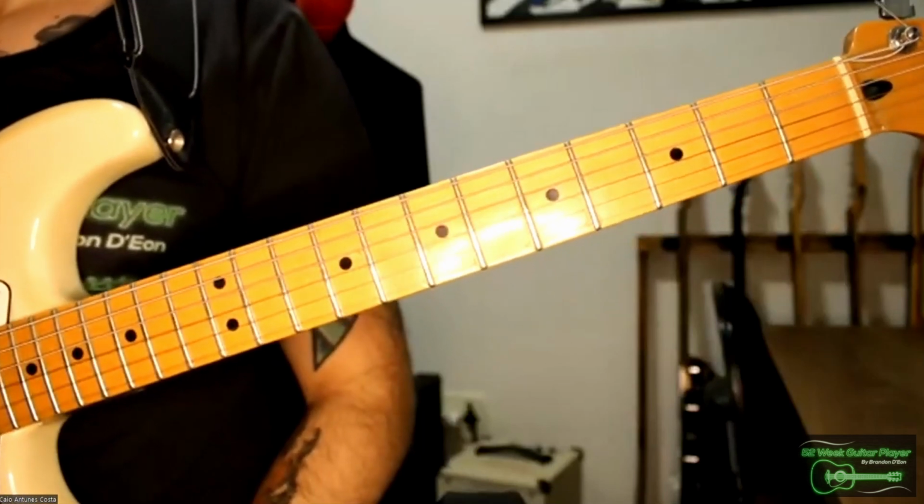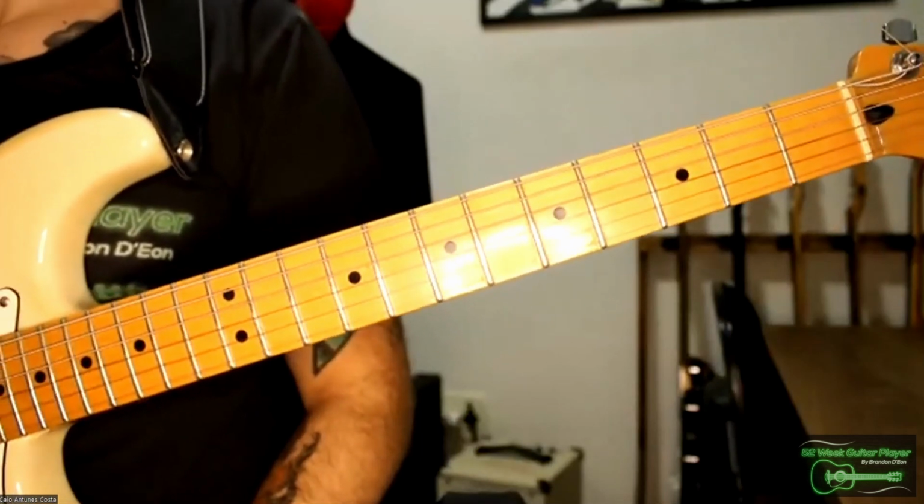Yeah, that makes a lot of sense. So basically, for example, you could go along the low E string and find a C, E, or G, right? And whatever inversion you can make, just say okay, that's my position.